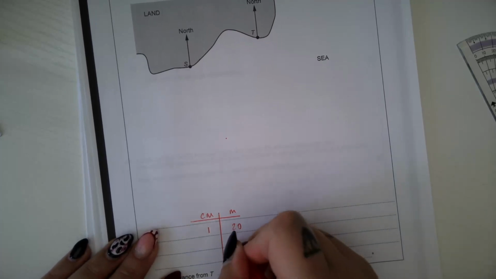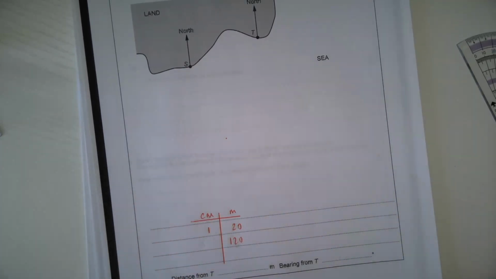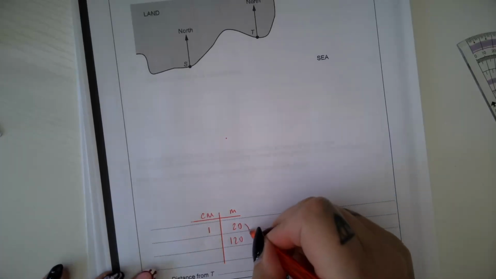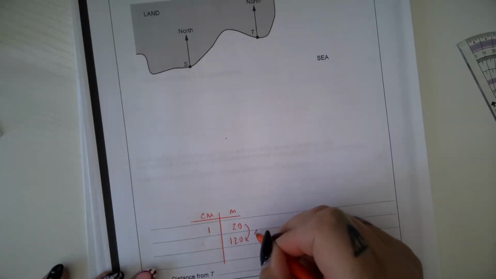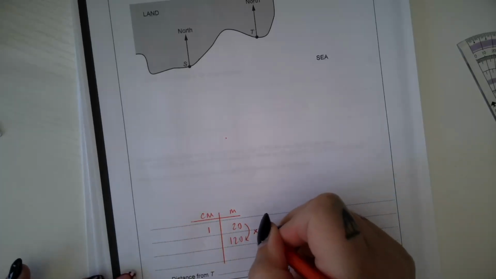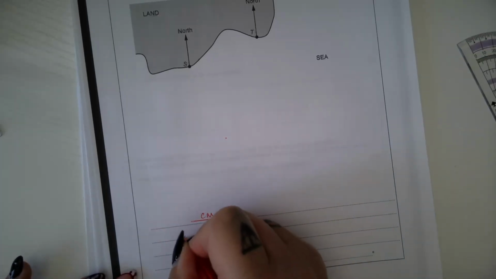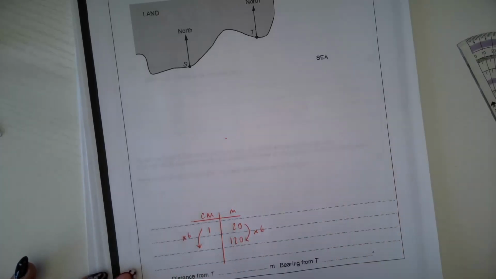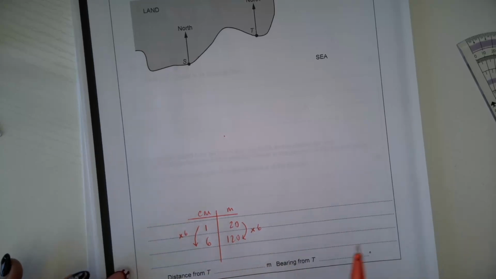So we want our metres to be 120. Remember, when we're using a proportion table, we are scaling up or we're scaling down. 120 is bigger than 20, so we're scaling up, which means we multiply. Okay, well, how many times do we multiply 20 to get to 120? Well, 12 divided by 2 is 6, so 120 divided by 20 must also be 6. So we've times by 6 on this side, so we're going to do the same on the other side. So 1 times 6 tells me that 120 metres is 6 centimetres.